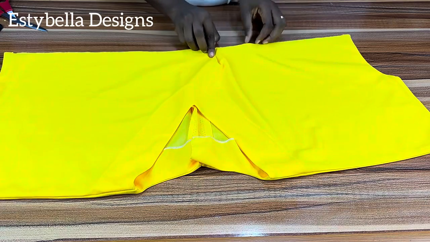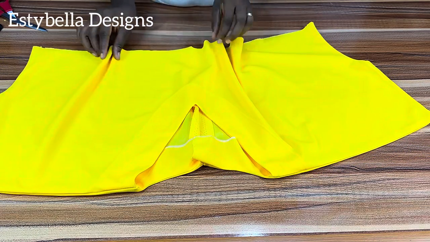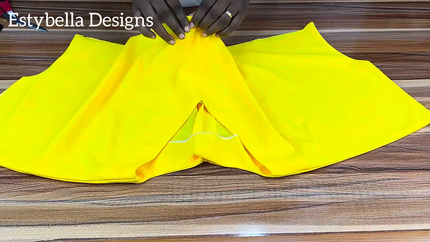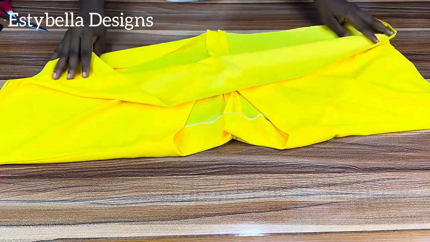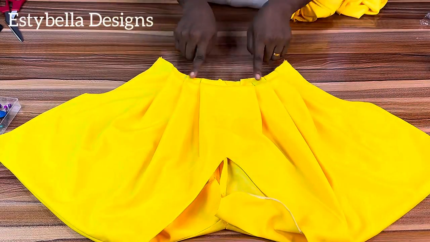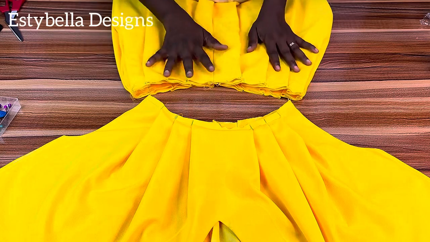So now we are going to do the same thing we did for the lower part. I'm going to pleat it into my waist so that it will become 30. So I'll pleat both front and back. So let me do that and I'll show you what it looks like. So guys, I've pleated it. This is it. I've also pleated the lower part. You can see how beautiful it's looking already.